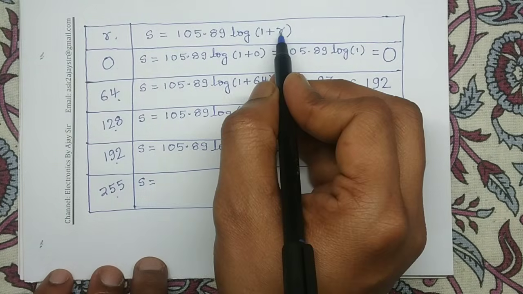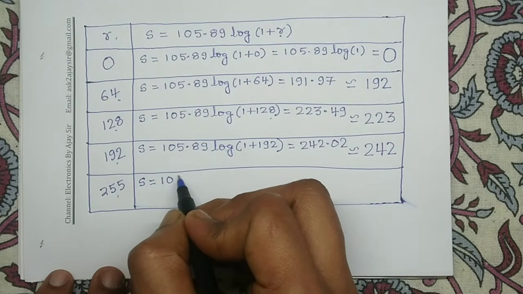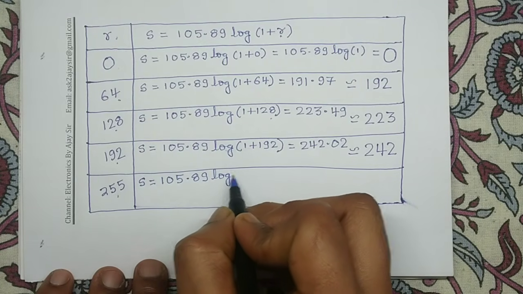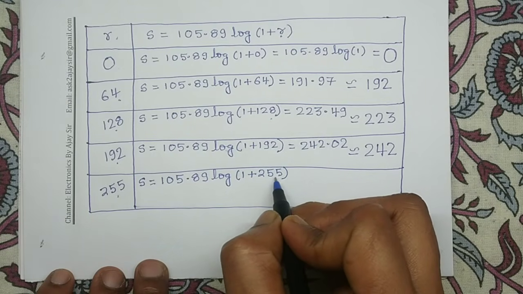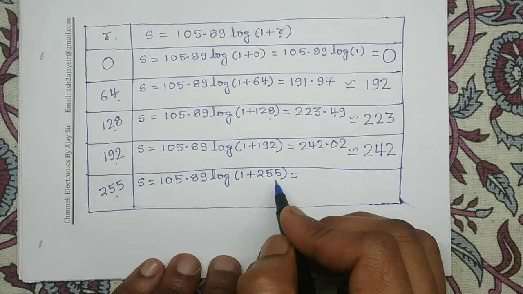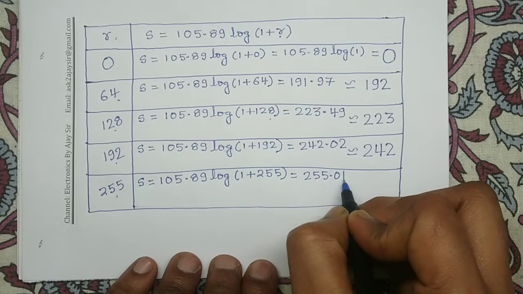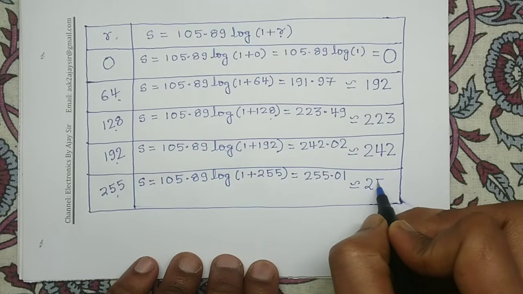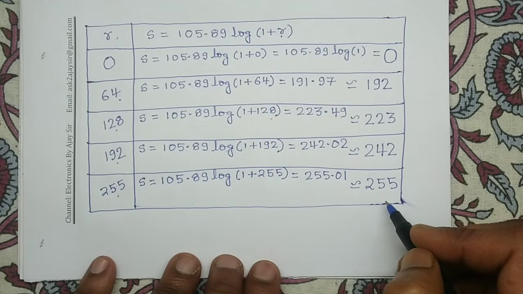Next, for R equals 255, we will determine the value of S, and for the same, in this equation of S, in place of R, we will substitute 255. So the expression becomes 105.89 log(1 plus 255). If you evaluate this expression up to 2 decimal places, it becomes 255.01. Next, we will round off this floating point number to its nearest integer, so it becomes 255. So for each value of R, we have determined the value of S.